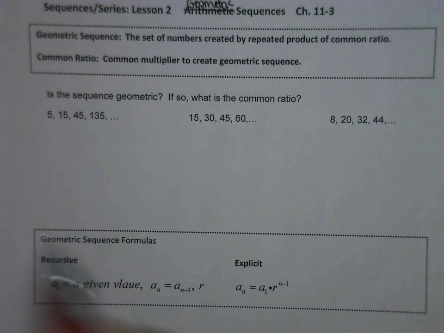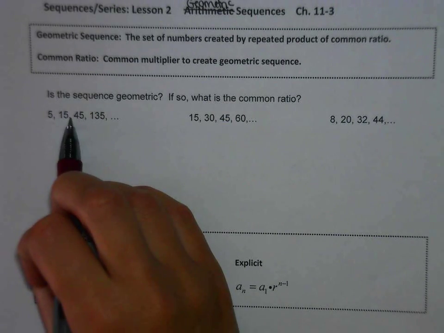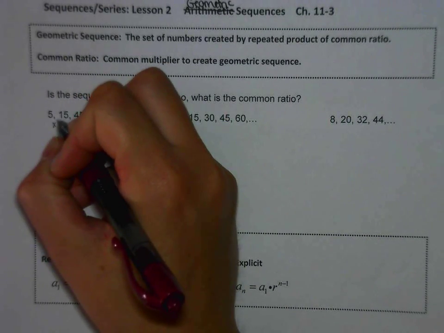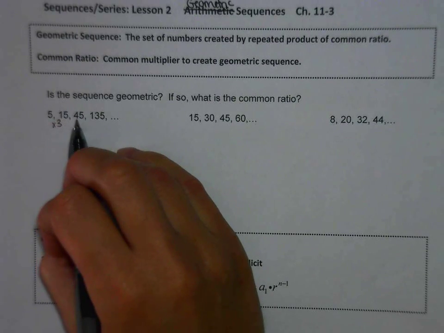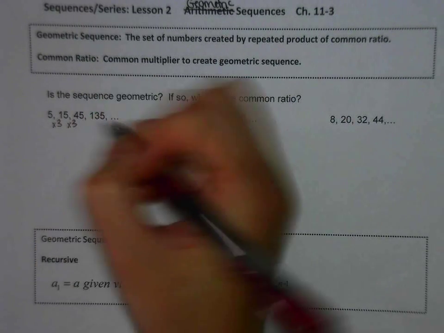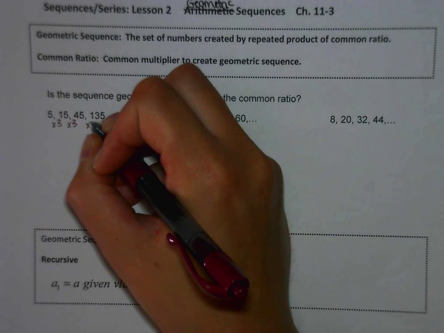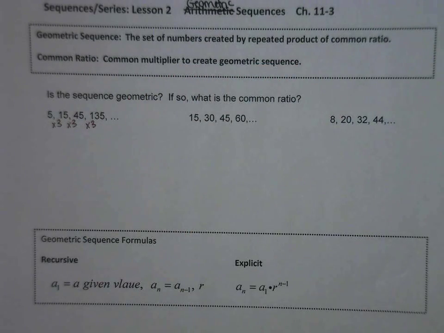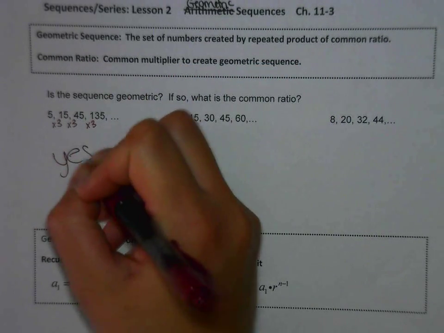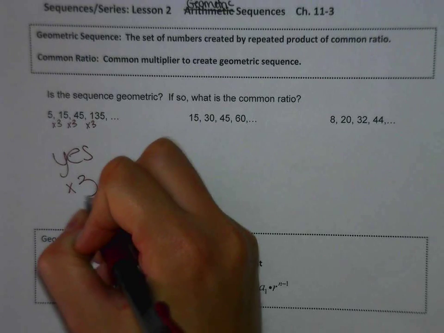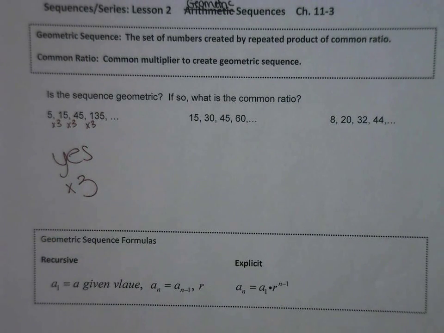If we start at 5, then we're going to 15. So I know I'm multiplying that by 3. 15 times 3 is 45, and 45 times 3 is 135. So yes, this is a geometric sequence, and we're multiplying by a common multiplier of 3.